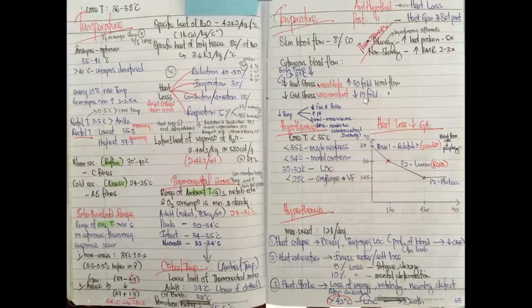Vasoconstriction does not occur more than tenfold, because with too much vasoconstriction you're reducing peripheral perfusion, and it's not good because aerobic metabolism won't occur. When you reduce blood flow to an end organ, you're actually reducing oxygenation and switching aerobic metabolism to anaerobic metabolism. So it's not good. The vasodilatation will increase 30-fold, but vasoconstriction only reduces 10-fold from the normal blood flow.